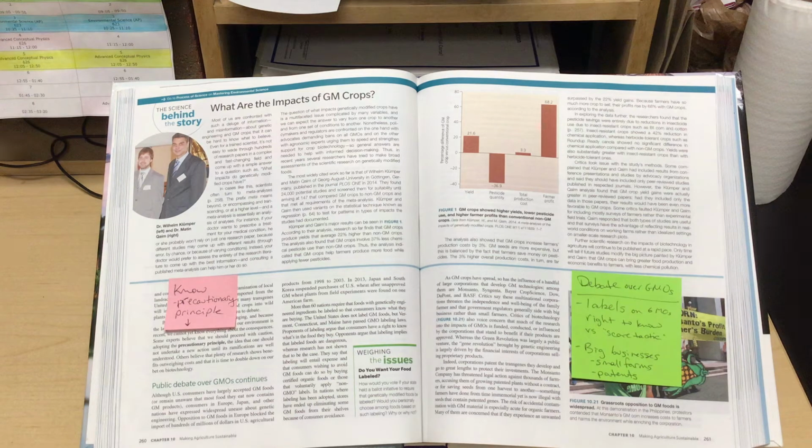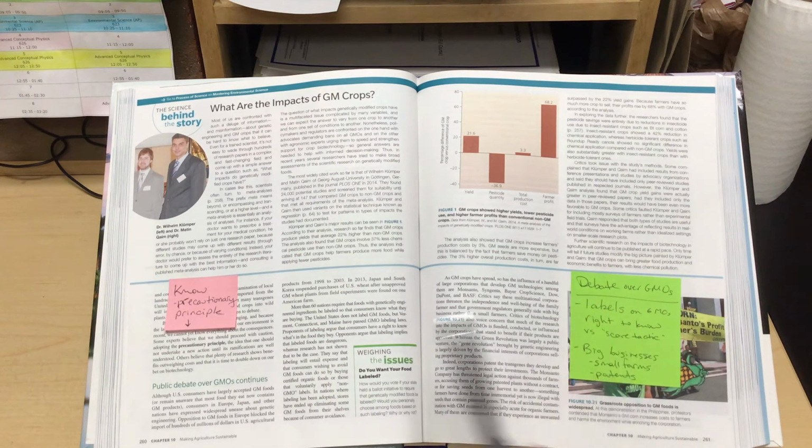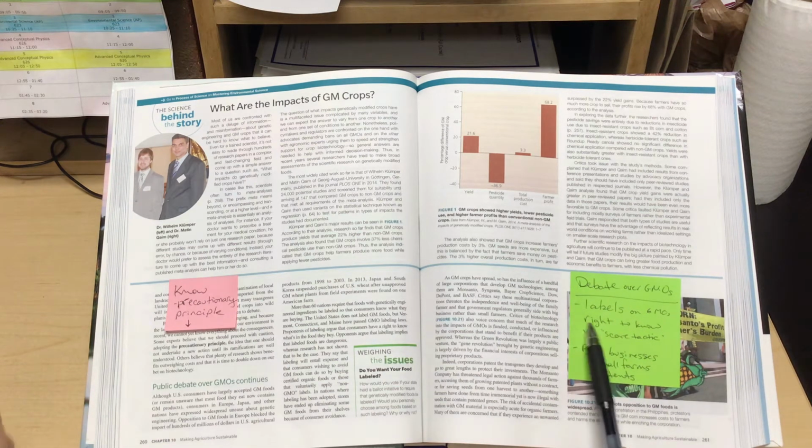There's all kinds of things going on. People want labels on GMOs, and the European Union and Japan and some other nations have mandated that there be labels on anything that is genetically modified. That is not the case in the US, although certain states have mandated that. The argument there is people say that everybody has the right to know whether they're eating a genetically modified food or not, versus the other side, which says that this is just a scare tactic. And since nothing has been proven to harm people, there's no need to label it.